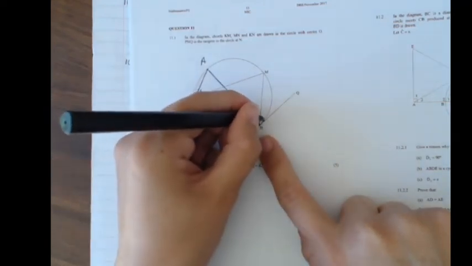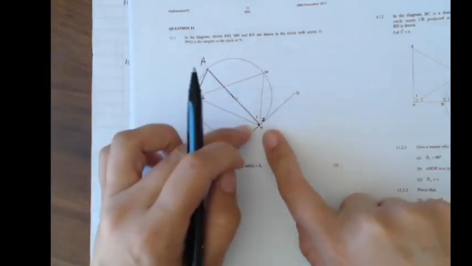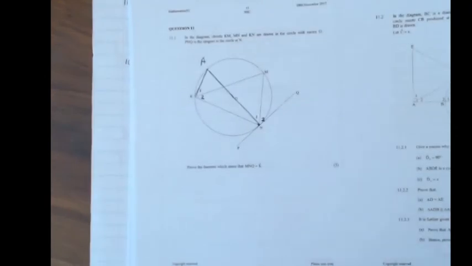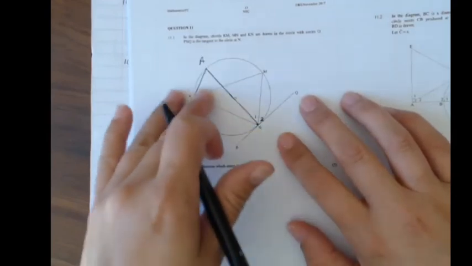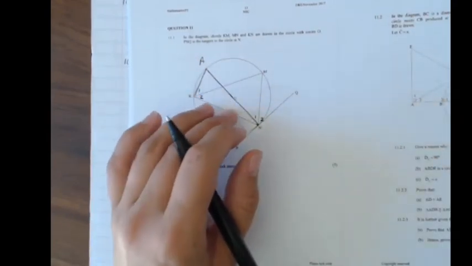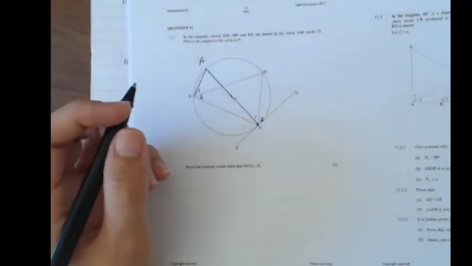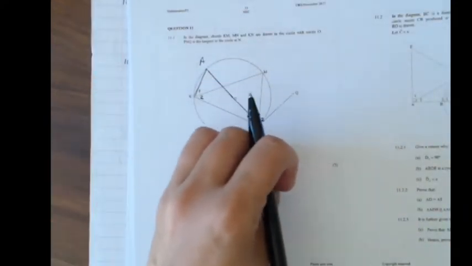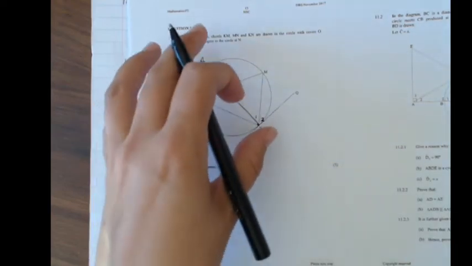Just on a side note, don't do this construction on your question paper and then answer in your answer sheet. The person marking your work does not have your question paper with you. Most of the time, the sketch will be in your answer booklet. Draw this in your answer booklet, not in your question paper. All right. If there's no sketch in your answer booklet and you want to do the construction, either write what you constructed there in your answer or redraw the sketch and then you can add stuff to the sketch.